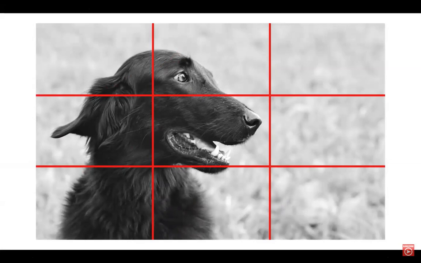Now, let's look at another example. Here we have another portrait. Now, do you think that we can improve this composition by using the rule of thirds? Let's give it a shot. We'll first crop the image down based on our knowledge of the rule of thirds. This composition is fairly successful as well.